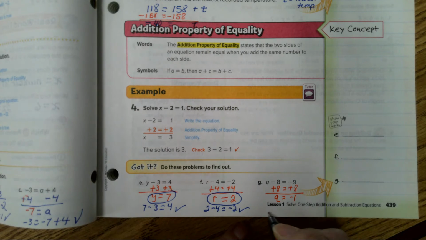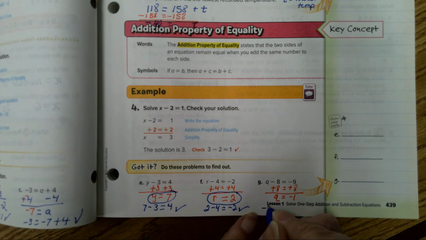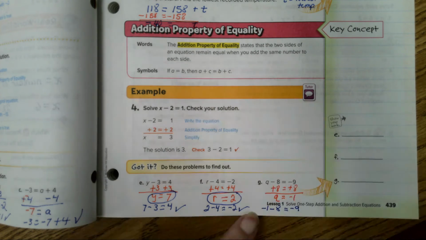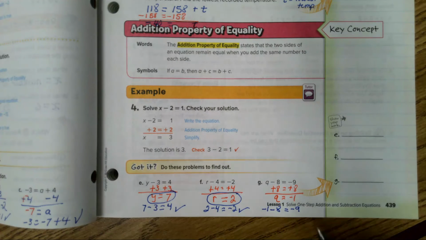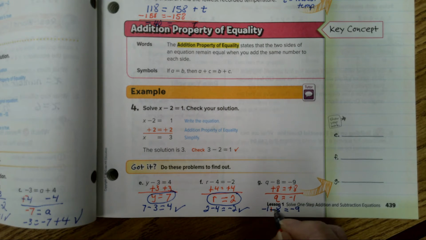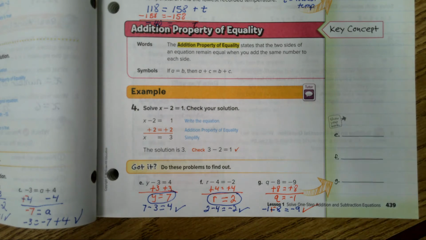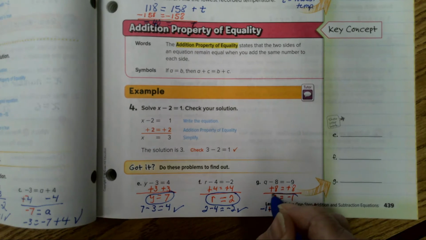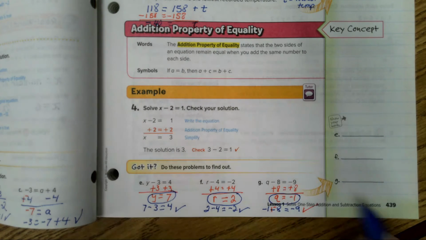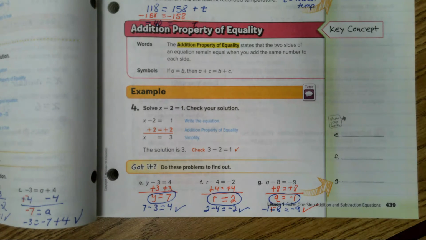Does negative 1 minus 8 equal negative 9? Well, add the opposite, and yes, it does. That is a true statement. Okay, pretty easy lesson here.